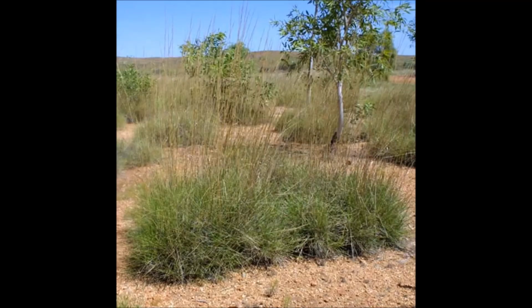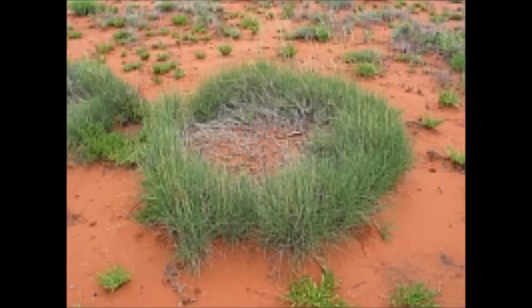Runners are long, thin stems that grow along the surface of the soil. Buds form at points along the runner, and eventually these buds form and grow into new plants. An example of this is spinifex grass. Spinifex grass is a tough and spiky organism. Its tough outer layer protects the grass from any predators, and its roots are approximately 3 meters long.